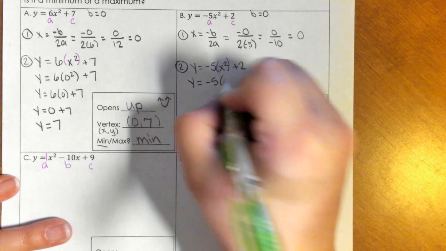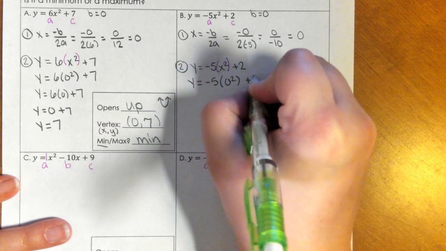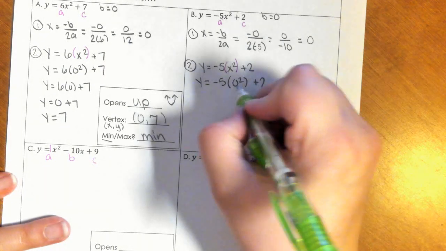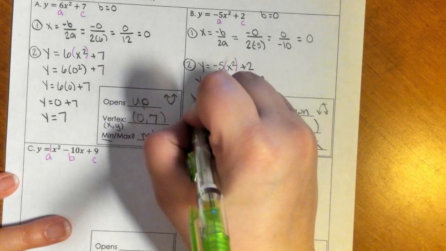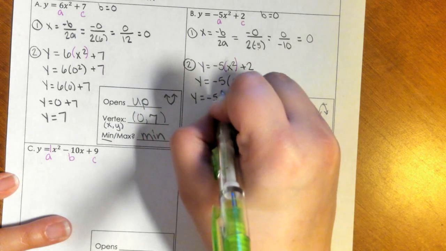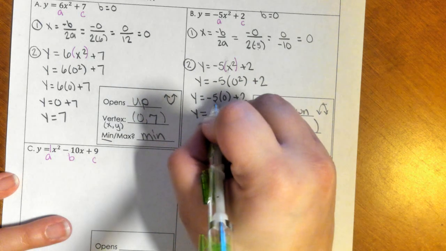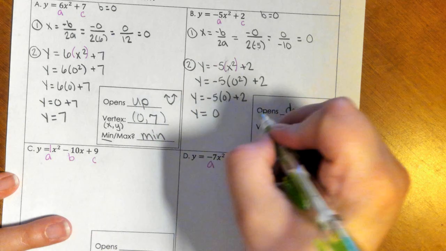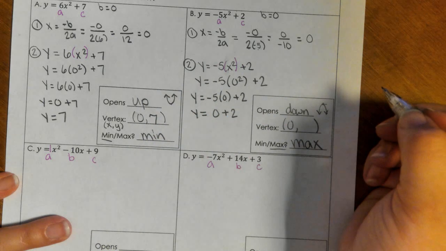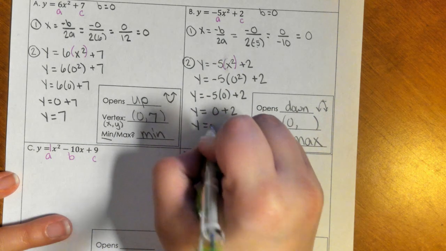So negative 5 times 0 squared plus 2. 0 squared is 0. Negative 5 times 0 is 0. Plus 2 is 2.